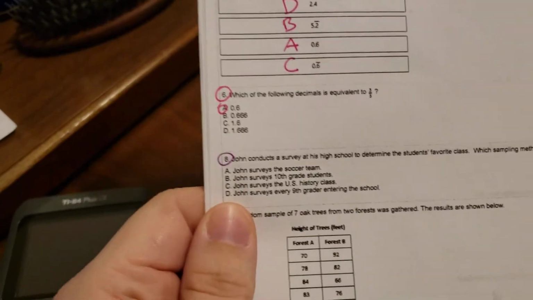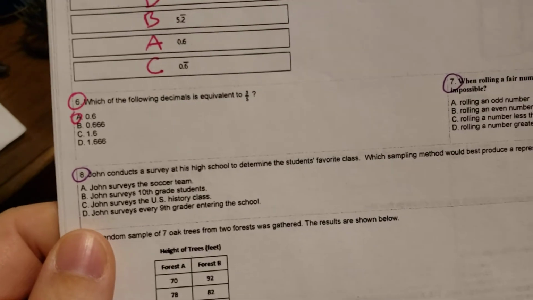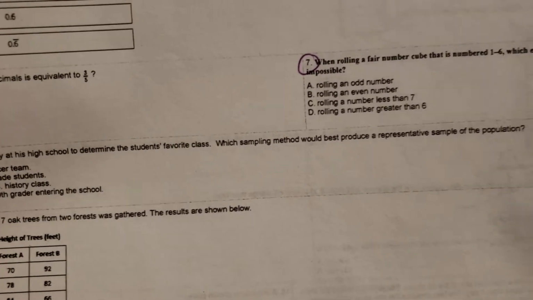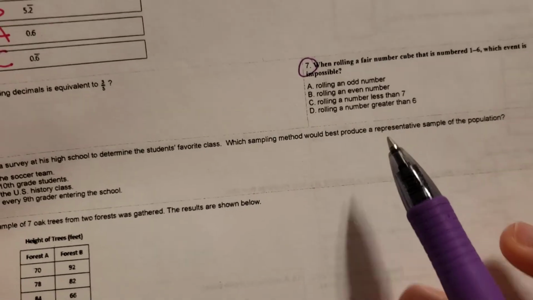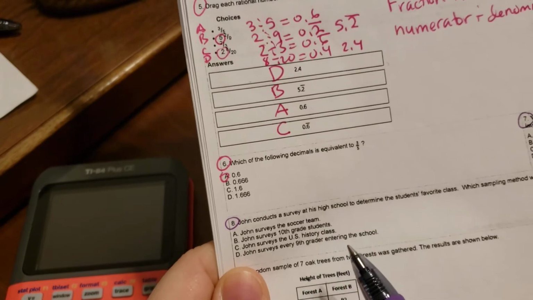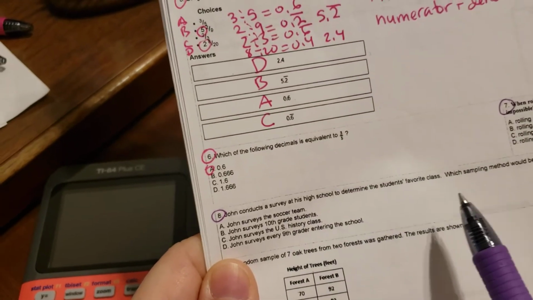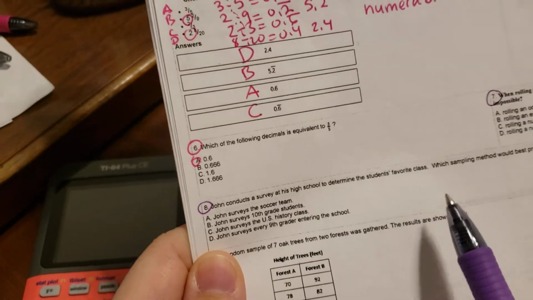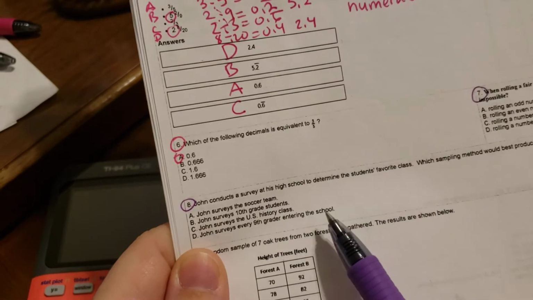SP1, number 8, is all about that. John's conducting a survey to determine students' favorite class. What sample method would best produce a representative sample? This is trying to see, do you know how to get a representative sample? What's the best way to get a good random sample?